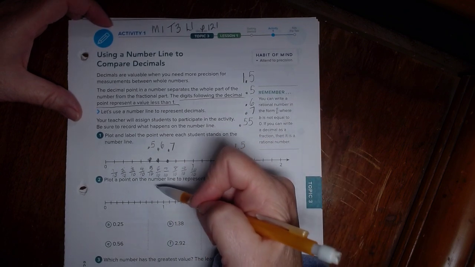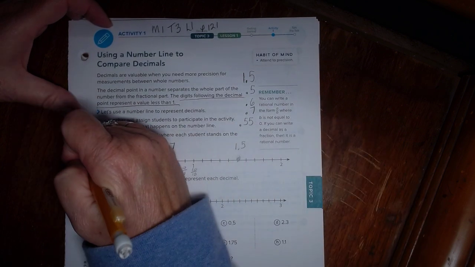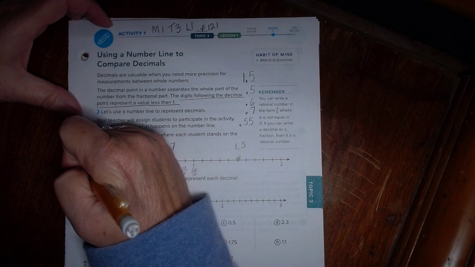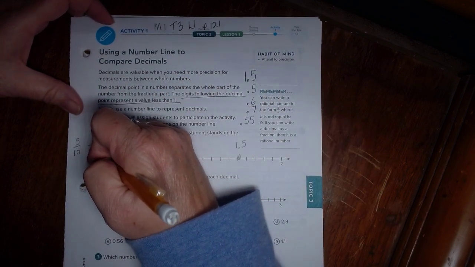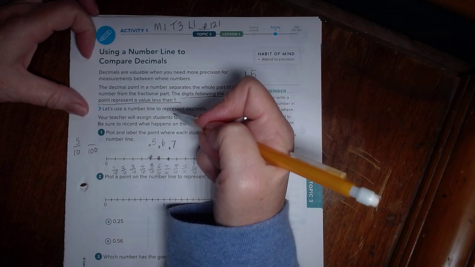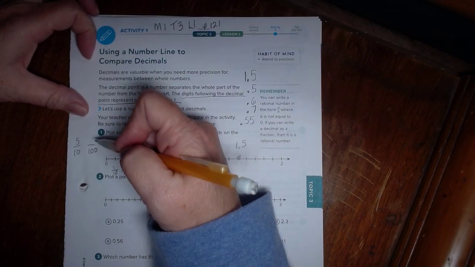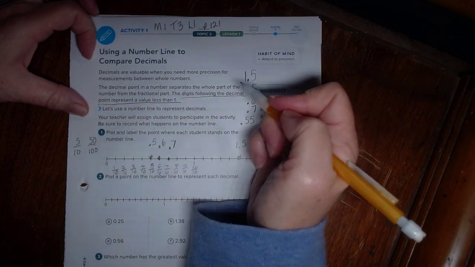What's an equivalent fraction that I could write using hundredths? So if I had 5/10 and I wanted something equivalent, but in hundredths, how many hundredths is the same as 5/10? How do I go from 10 to 100? I multiply by 10, so 5 times 10, 50 100ths.